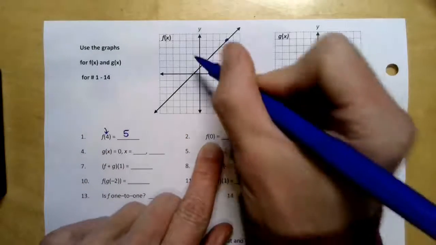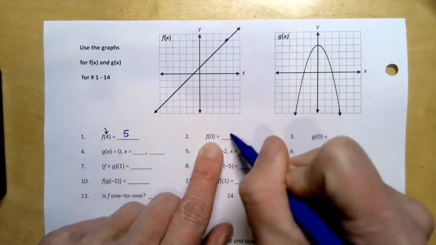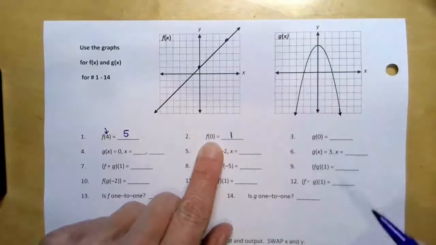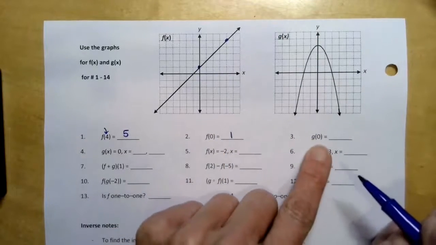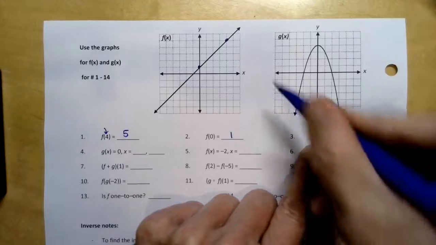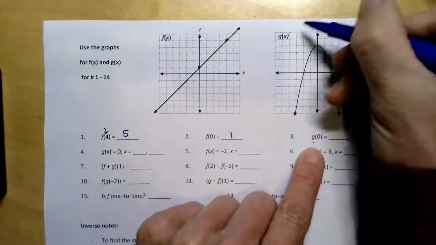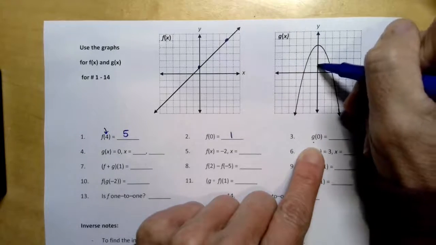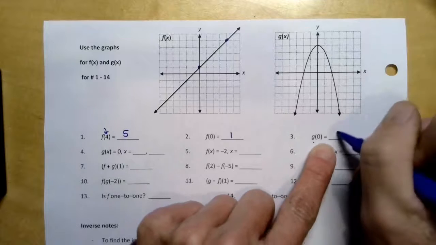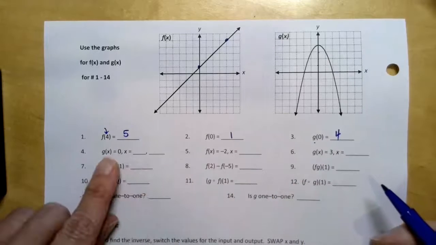All right, 0 goes in and 1 comes out. Here's that point right there. For number 3, 0 goes into, oh look, it's g now, which means we need to use this one, and 1, 2, 3, 4 comes out.